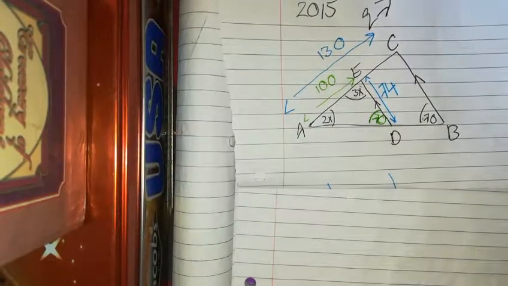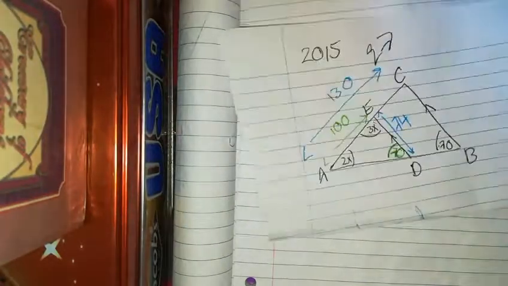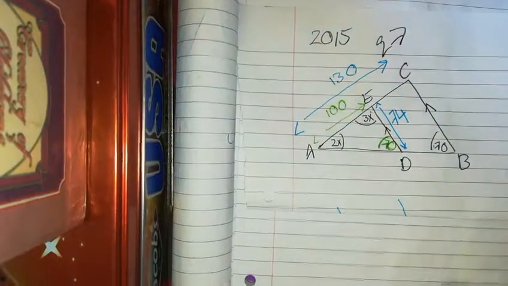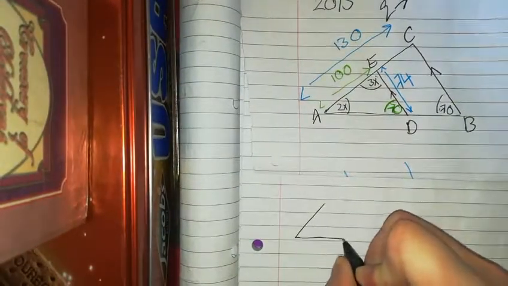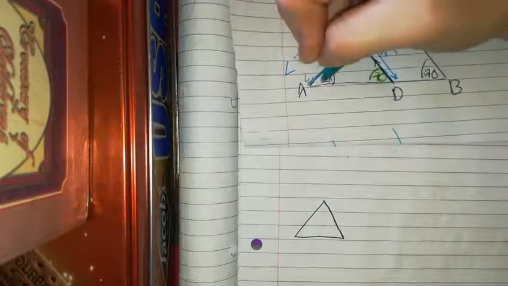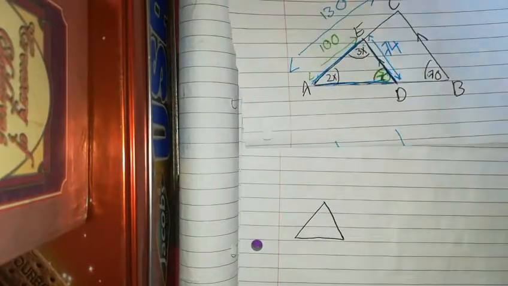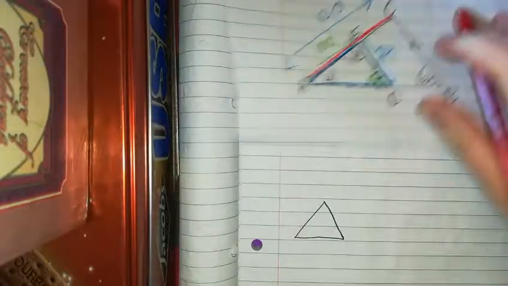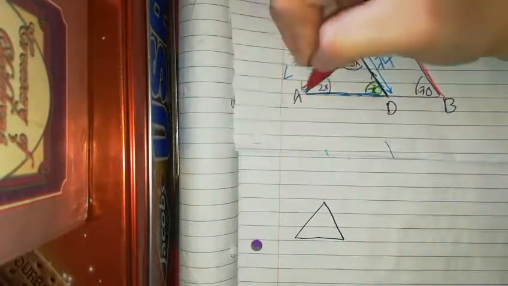So what I can do is draw them all out as their individual triangles. So this is my small triangle, and my small triangle is going to be outlined in blue, and my larger triangle, I'll just outline it in red. So this is going to be my larger triangle.